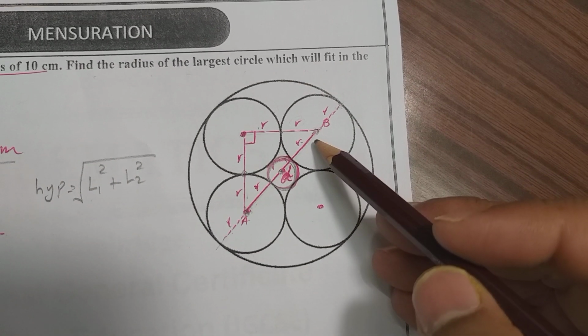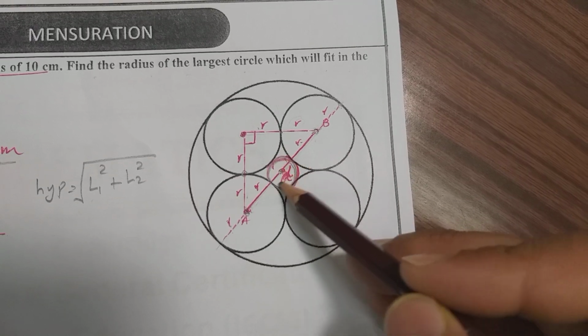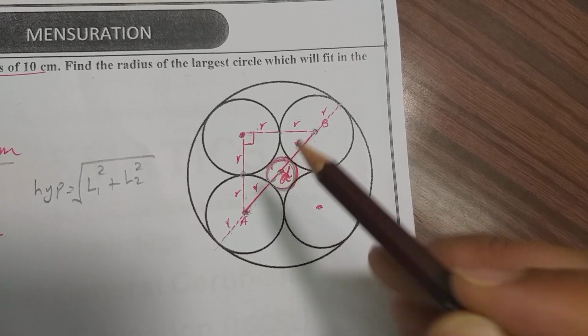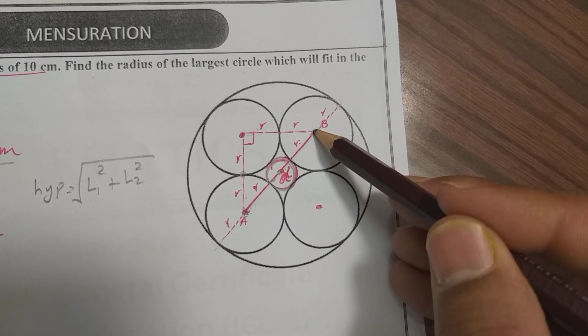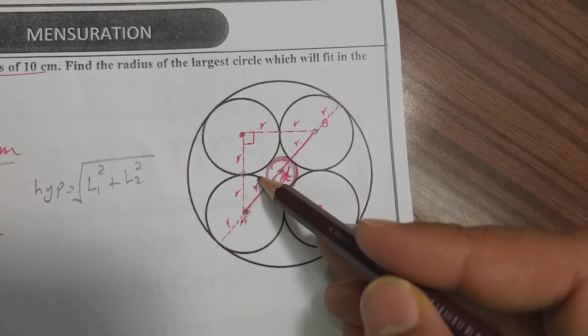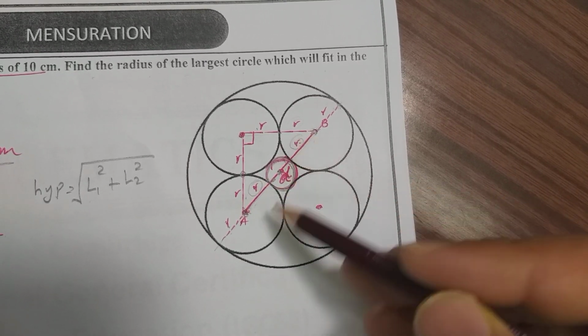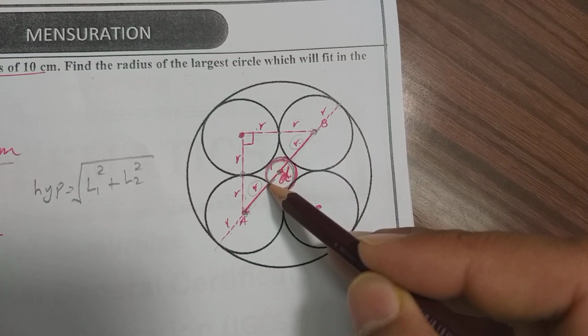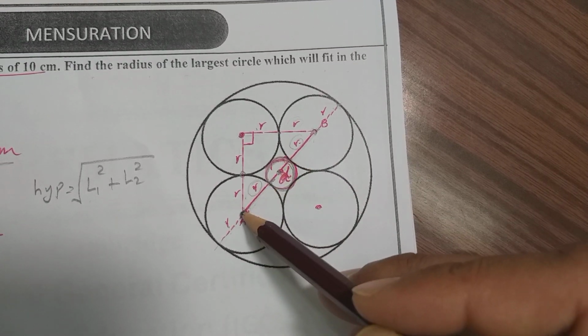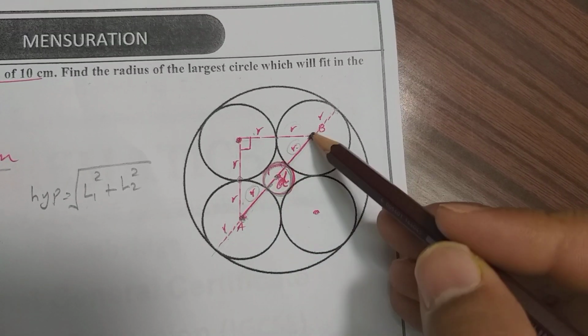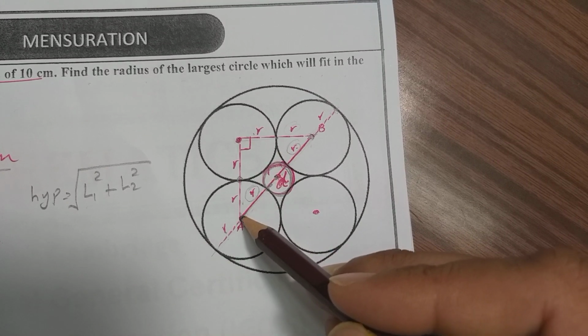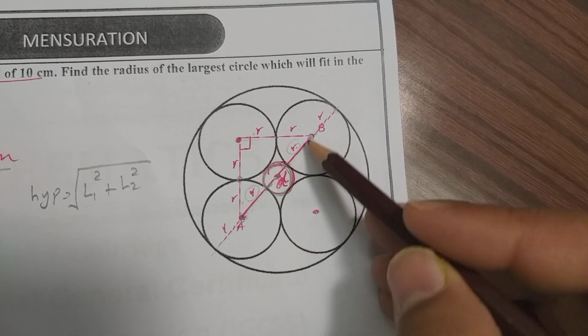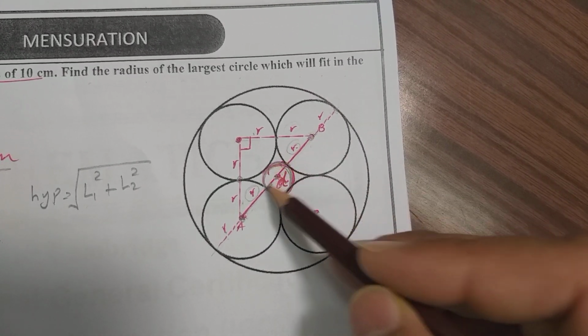So how can you find the value? If we consider this the diameter from here to here, the complete length AB, and from AB I take away this r and this r, we are left with only this part.